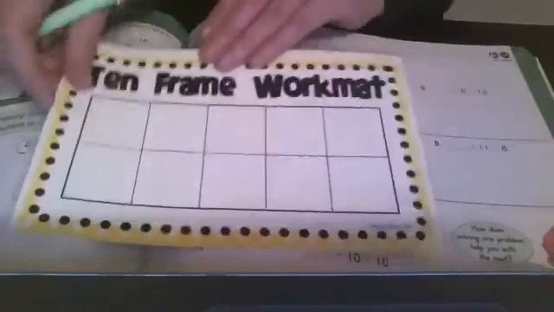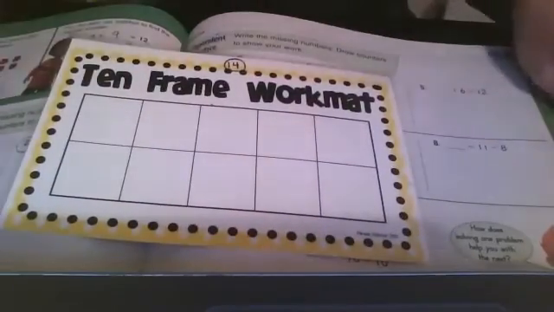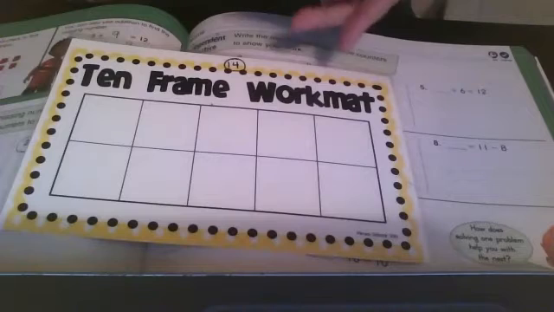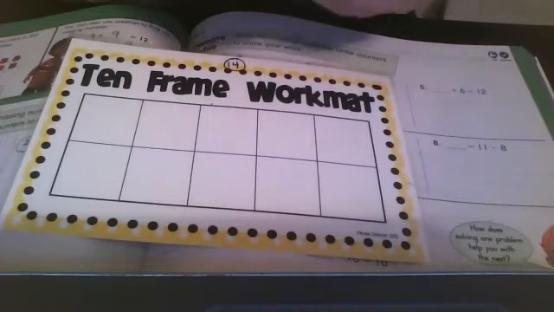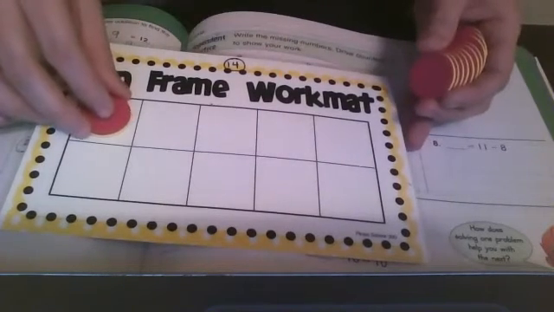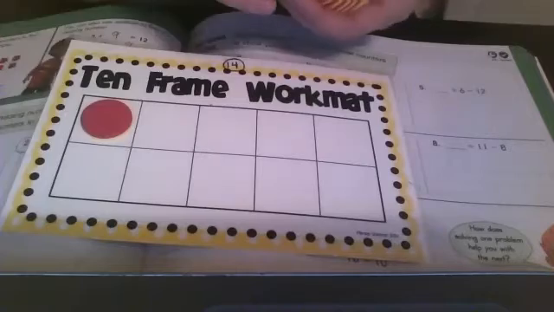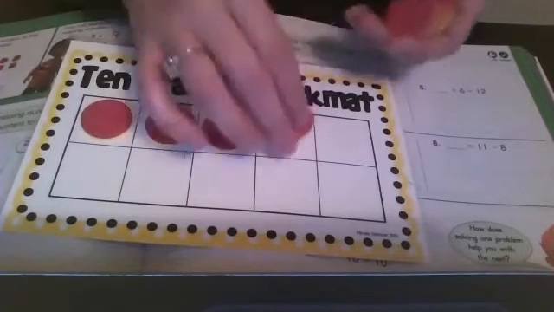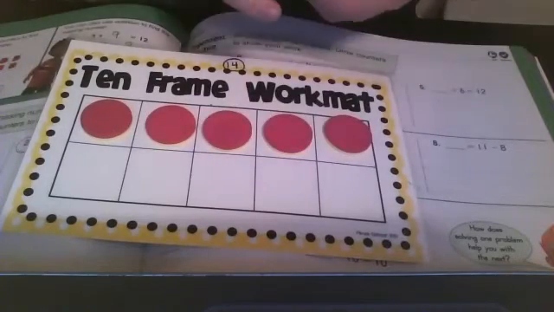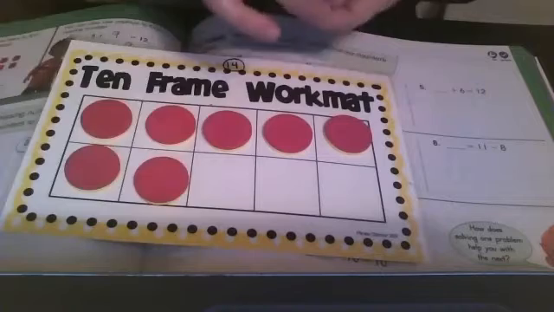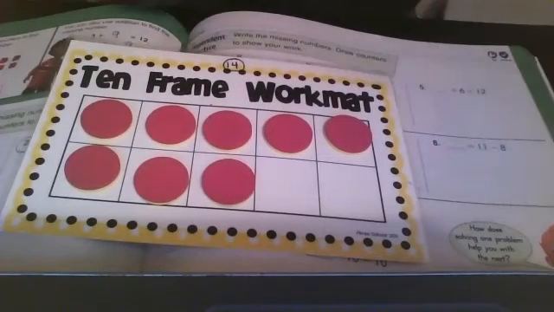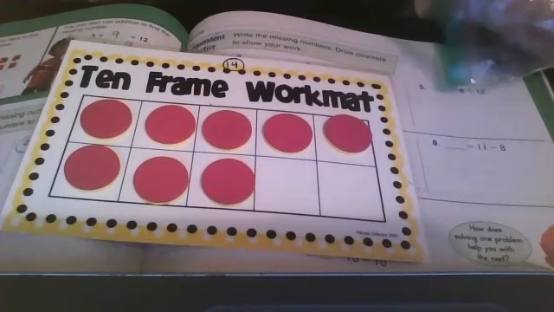All right, so I'm going to come back to my 10 frame now. And I'm doing 8 plus 9. I'm going to see what my sum is. I'm going to start with reds. 1, 2, 3, 4, 5, 6, 7, 8. All right, my first add-in. And to that, I know I need to add 9.